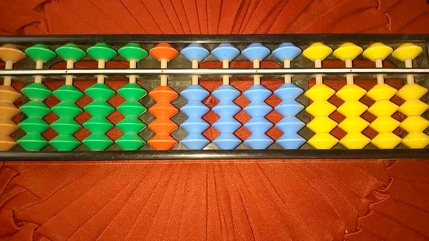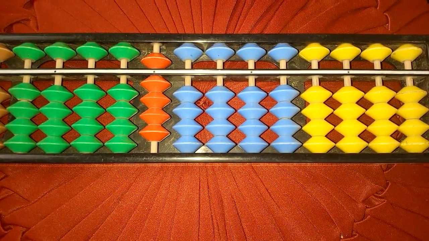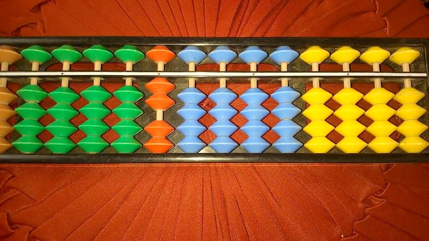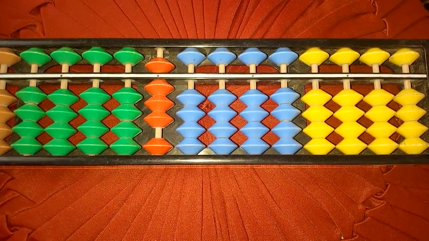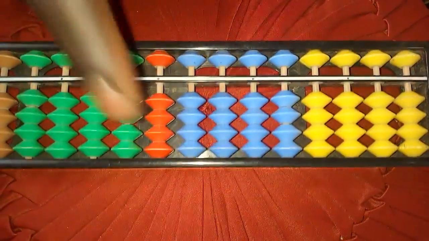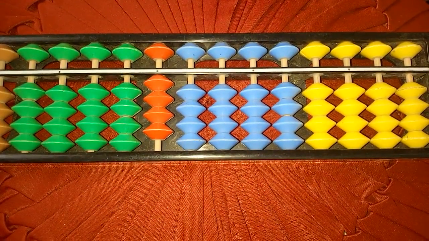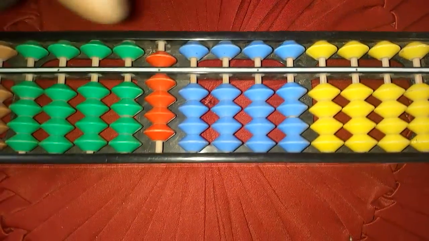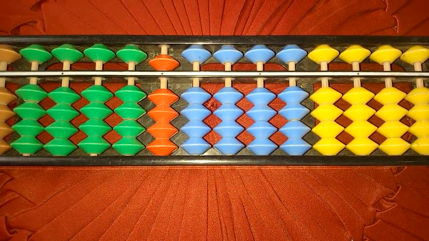Another one. 9 minus 7, 5, 6, 7 plus 6 plus 5, 6 minus 8, 5, 6, 7, 8 plus 4 plus 1. 1 is not there. Plus 1 is equals to add 5 less 4. The answer is 5.